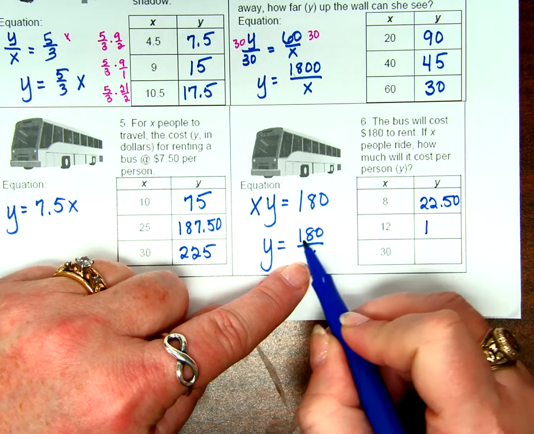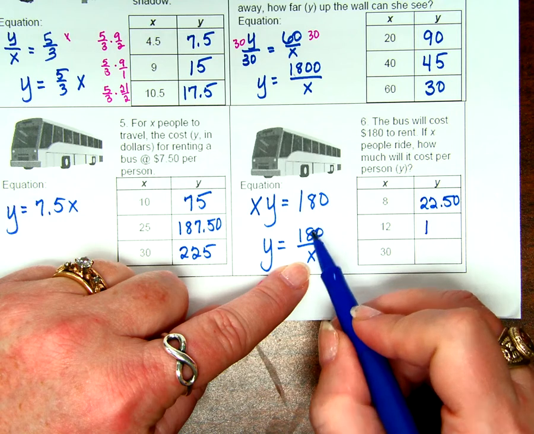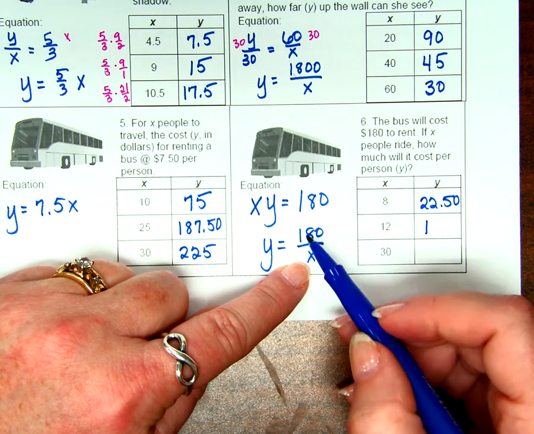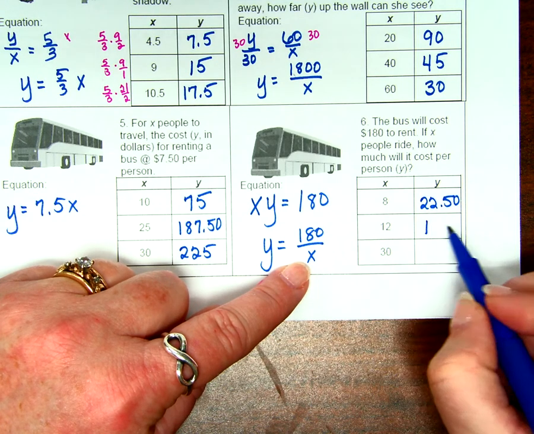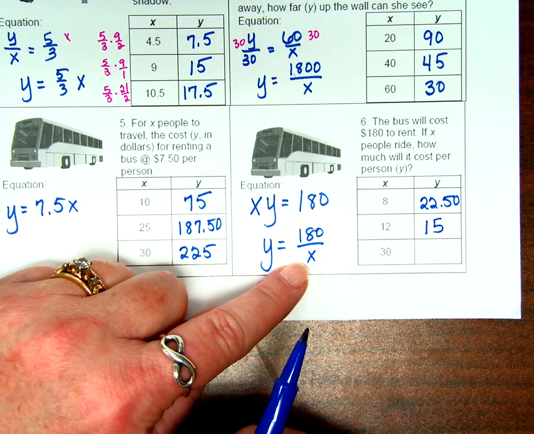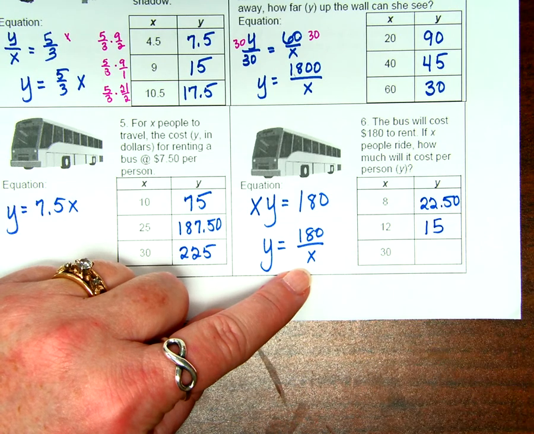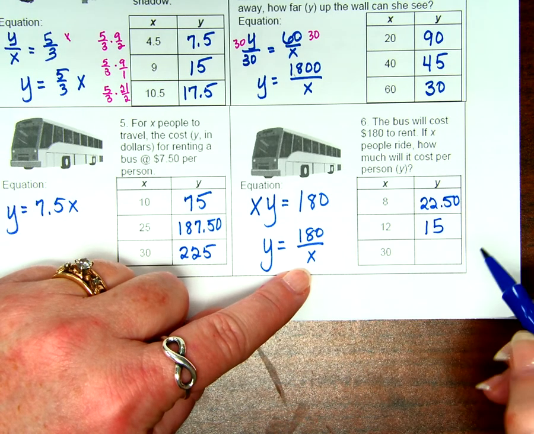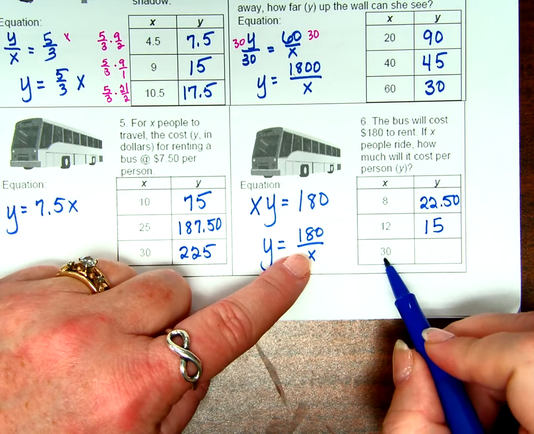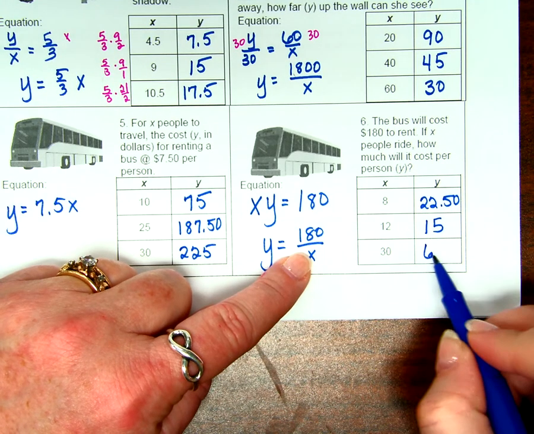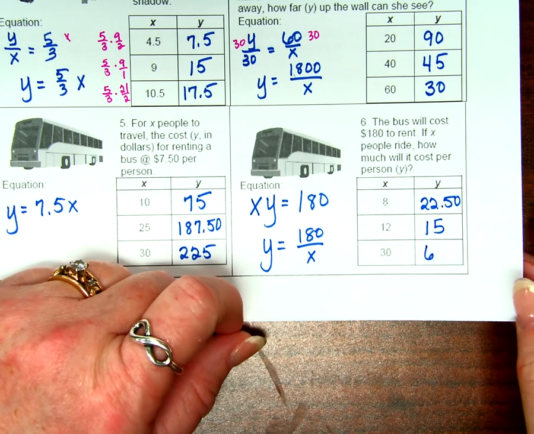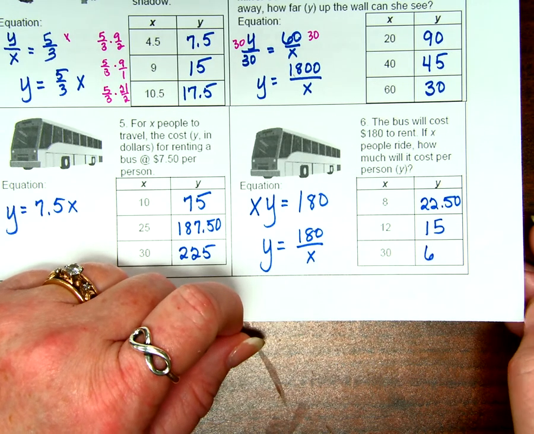Goes into here once, and there's 6 left over. So 15. And what if x is 30? What's 18 divided by 3? 6, so 6. Yeah?